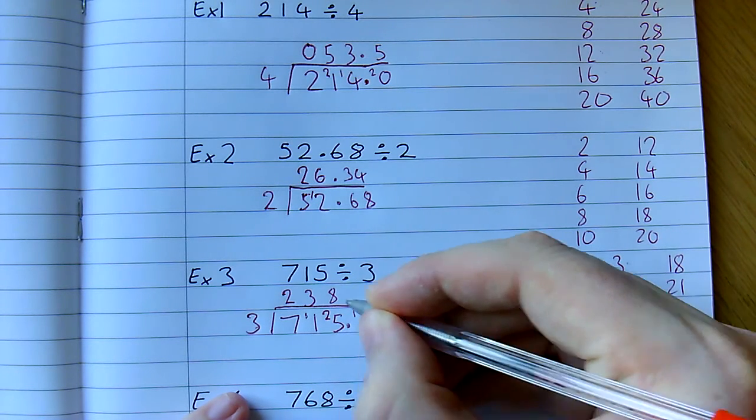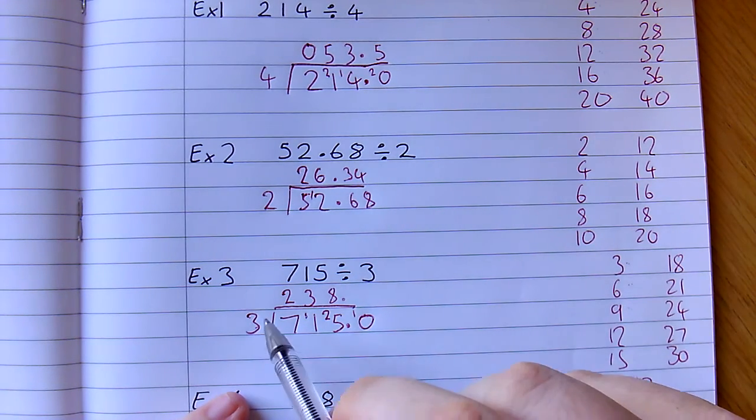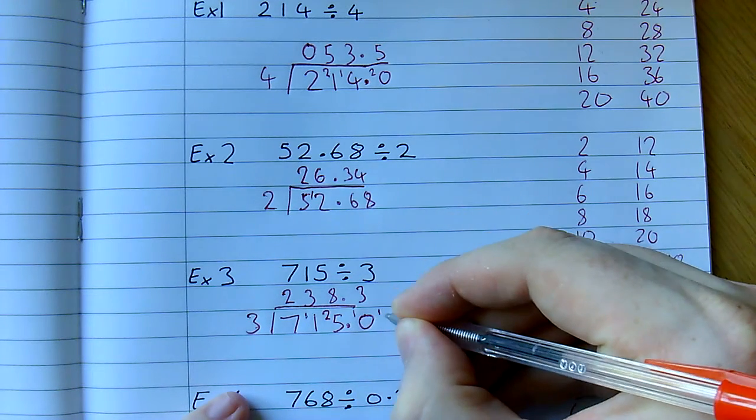And remember, the decimal point comes out and I pop it with the 0. Now 3 goes into 10 3 times with 1 left over.